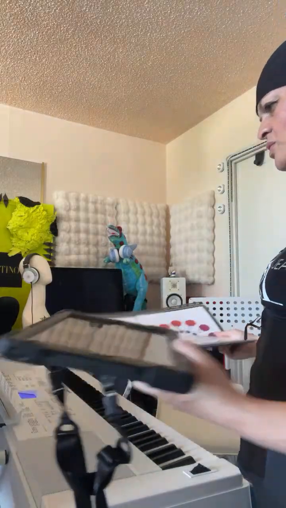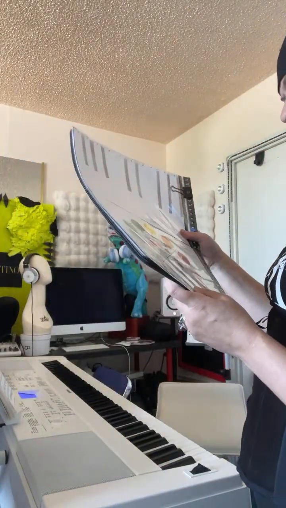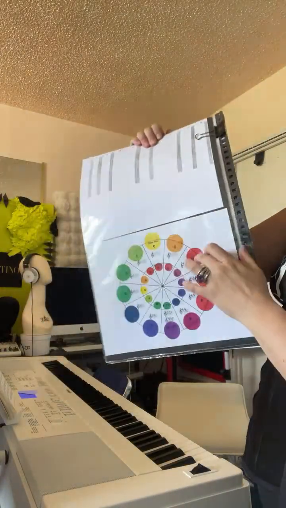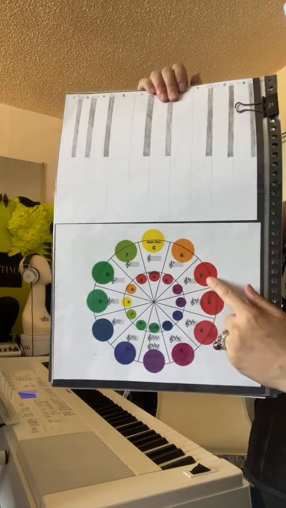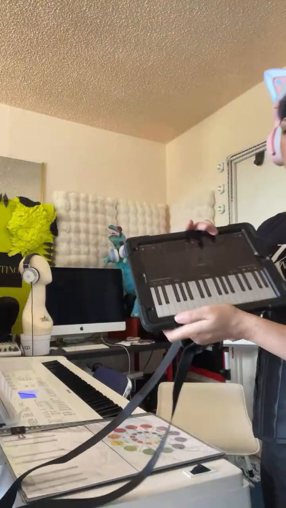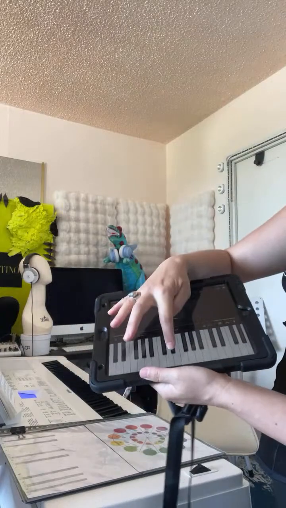Which is D major. This is D major. That's what it looks like on a piece of paper when you look at the scales. I have a whole scale chart, right? That's D major. This is what it sounds like if you do it on here. So I have a whole tutorial on this. So D major on your iPad.